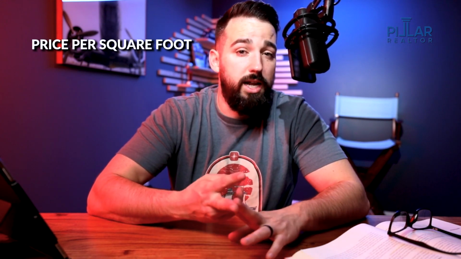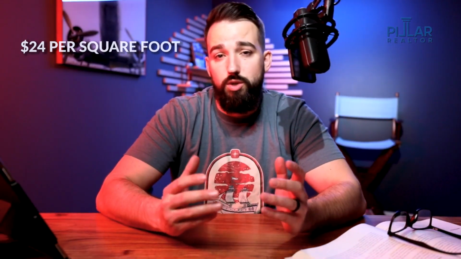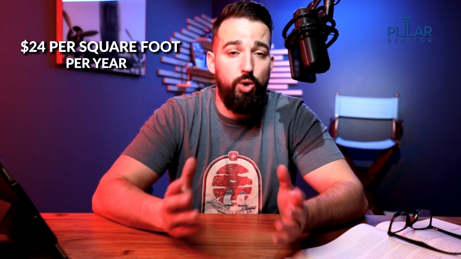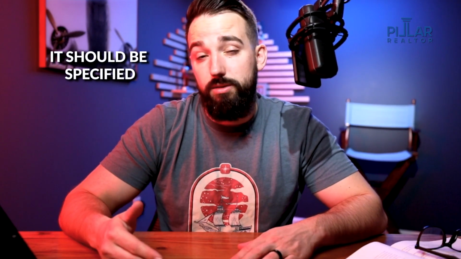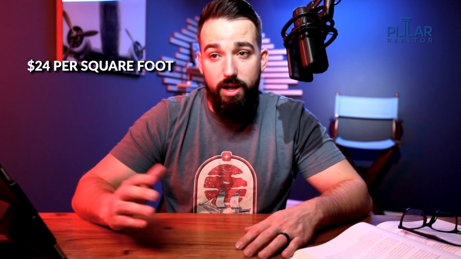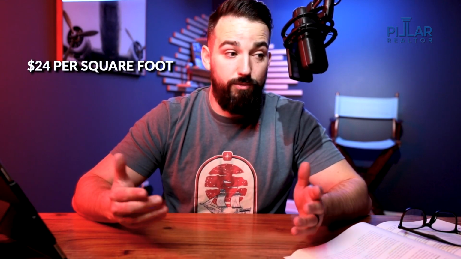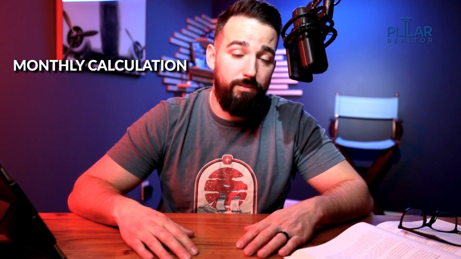Generally speaking, when we're talking about commercial real estate leasing, we look at that price per square foot, and that's usually on an annual basis. So if you see $24 per square foot, it's per year, and then you would divide that yearly number by 12. Now, if it is on a monthly basis, it should be specified per month. Or if you've been looking at other properties in that area and you notice that they're $24 per square foot, and this one for some reason is $2 per square foot, it's probably an indication that they're using a monthly calculation. So in order to calculate it, you need the square footage.